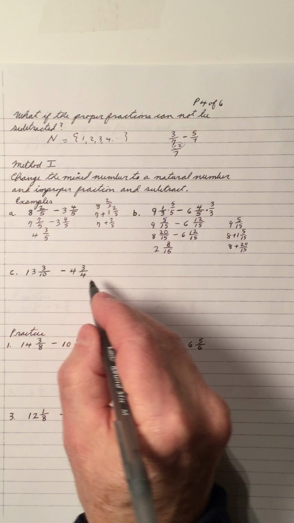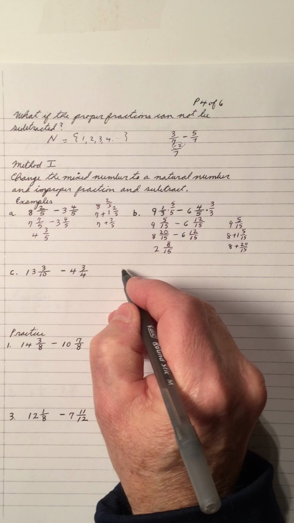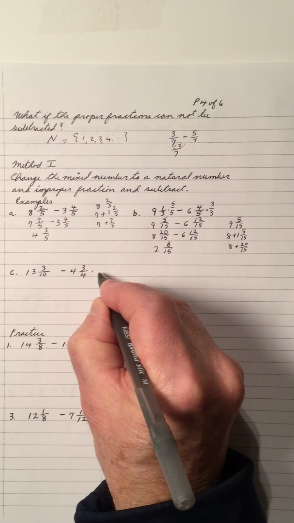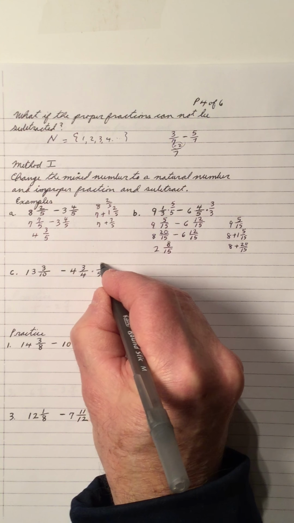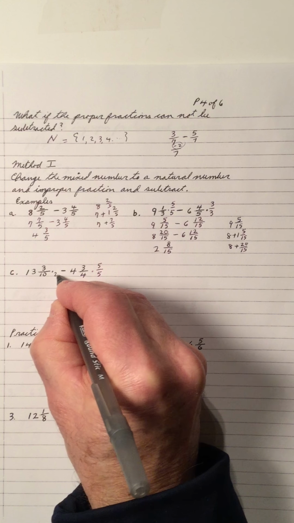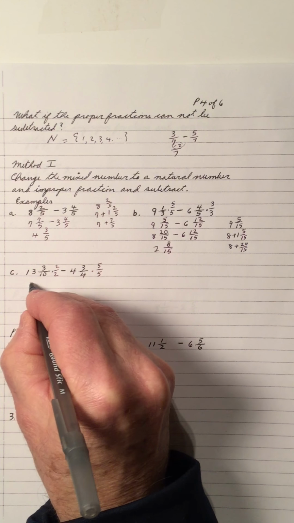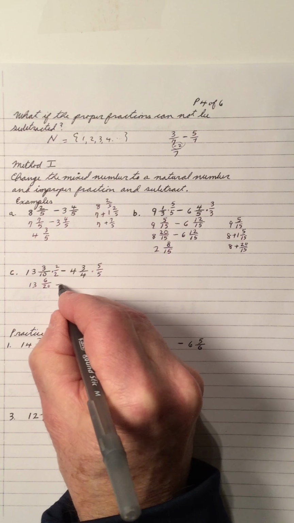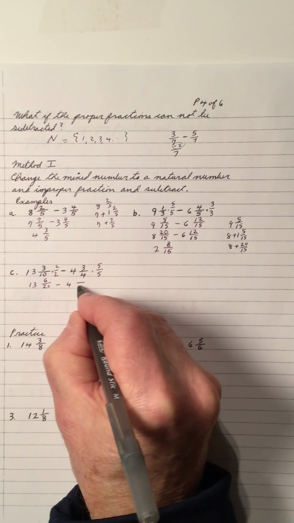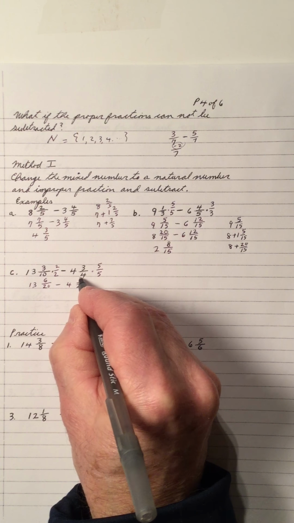We have 10 and 4. Common denominator for 10 and 4, we say 20. After a while, you get used to the numbers. Multiply by 5, and you multiply the 10 by 2. 20 is your LCD. 13 and 6 over 20. 4 times 5 is 20. 3 times 5 is 15.